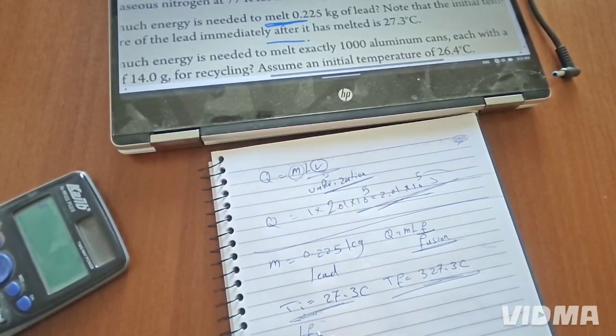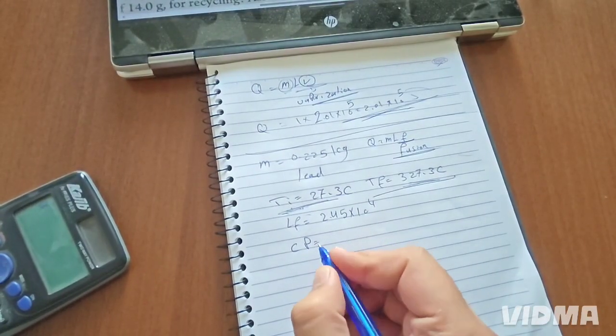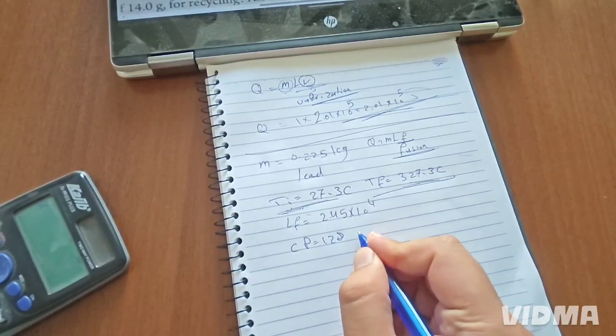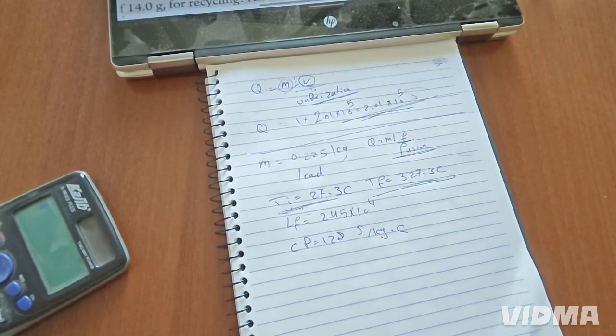We also have the latent heat of fusion, which is equal to 2.45 times 10 power 4, and the CP of lead. Now find the total energy.